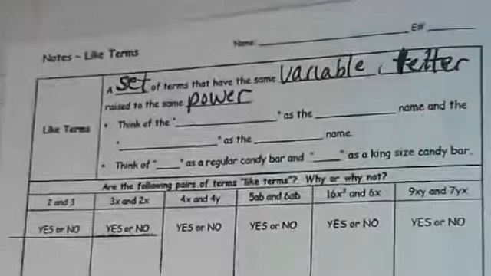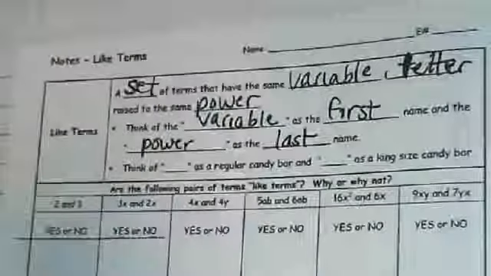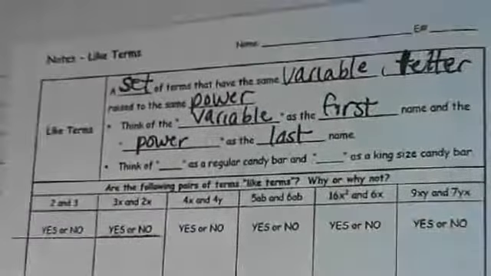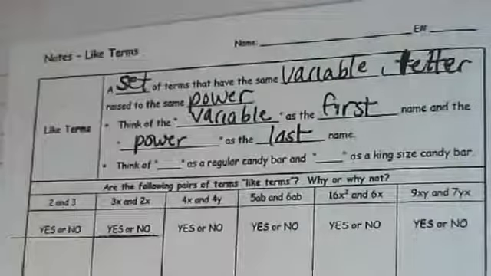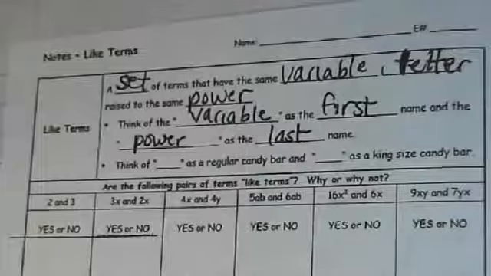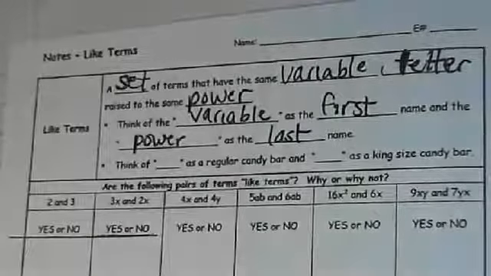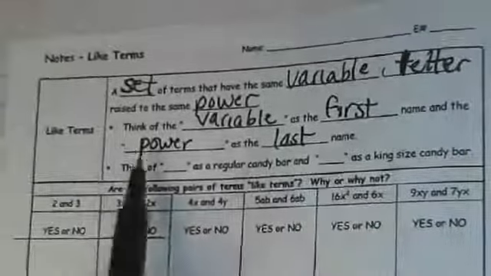So you can think of the variable as the first name and the power as the last name. Okay? So a pair of terms can have the same variable, but you got to be careful if they have the same power.